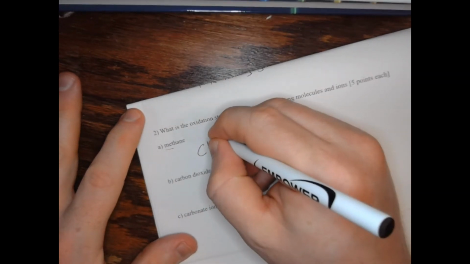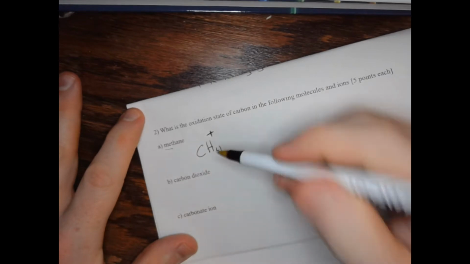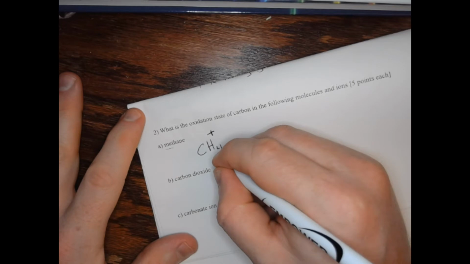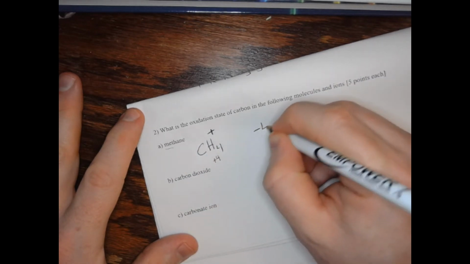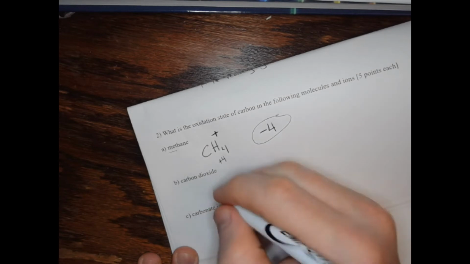Hydrogen, pretty much always, unless it's just H2, will have an oxidation state of +1. And so there's four of hydrogen, so the total contribution for hydrogen is +4. That means for methane, to balance it out, the oxidation state of carbon is -4. And now here we have another one, carbon dioxide.